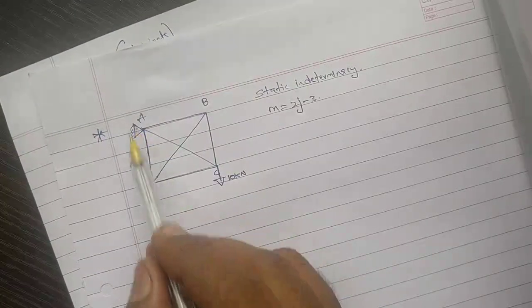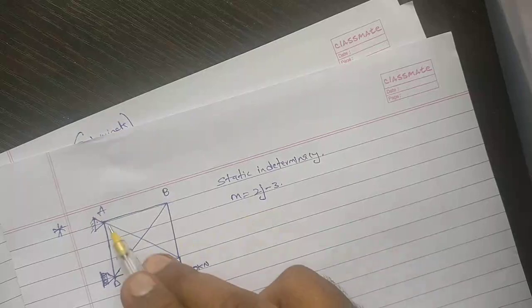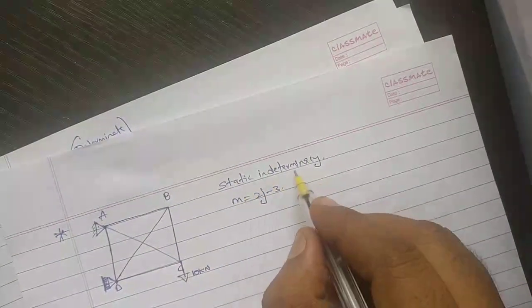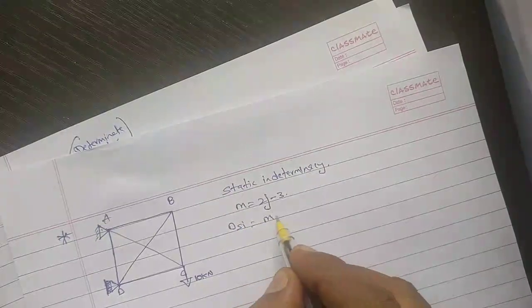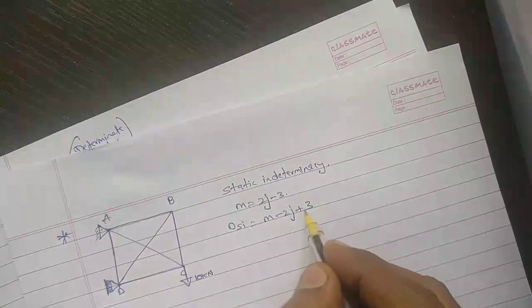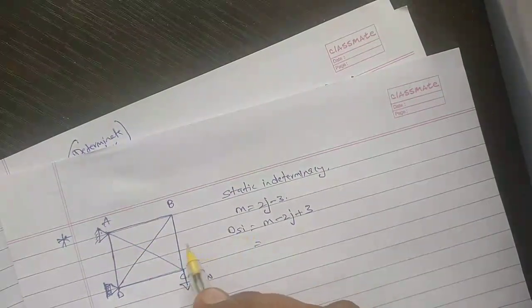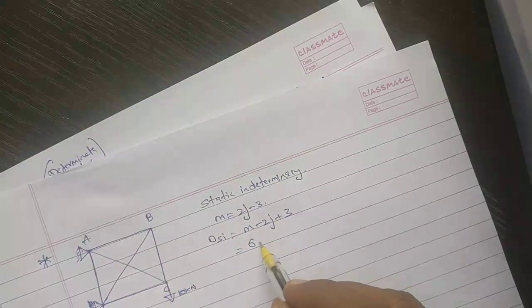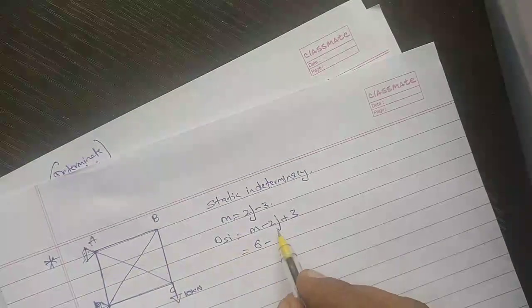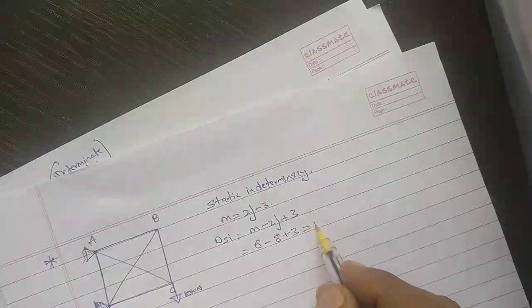Here it is hinge, it is roller support. So external static indeterminacy, first we will do internal. ISI is equal to m minus 2j plus 3. M is 1 2 3 4, 5, 6. Just now we have done this. 6 minus 2j, 1 2 3 4, 4 into 2 is 8, plus 3, 9 minus 8 is equal to 1.